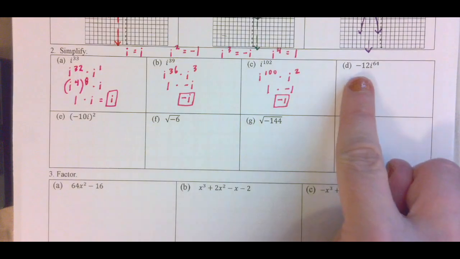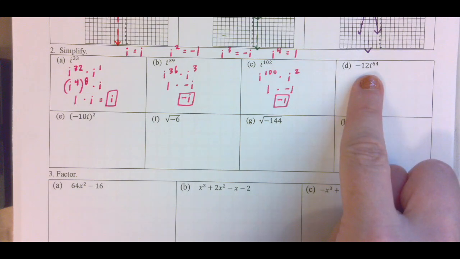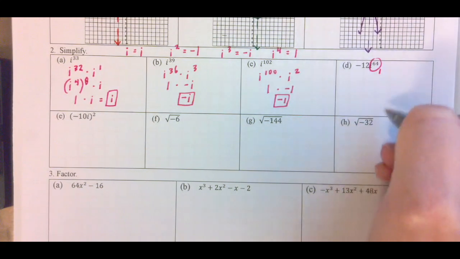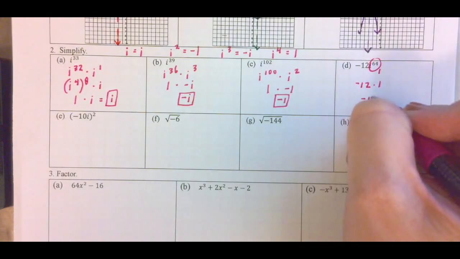Okay, last one, I have -12 times i to the 64th power. Well, 64 is divisible by 4, right? This would be i to the 4th power raised to the 16th power. So this part right here really just simplifies to be just 1. So -12 times 1 is just -12.